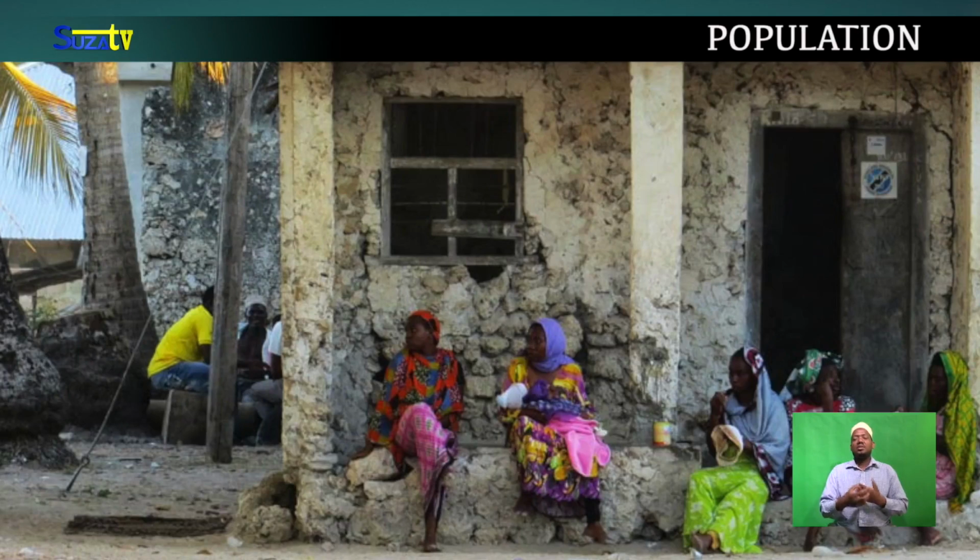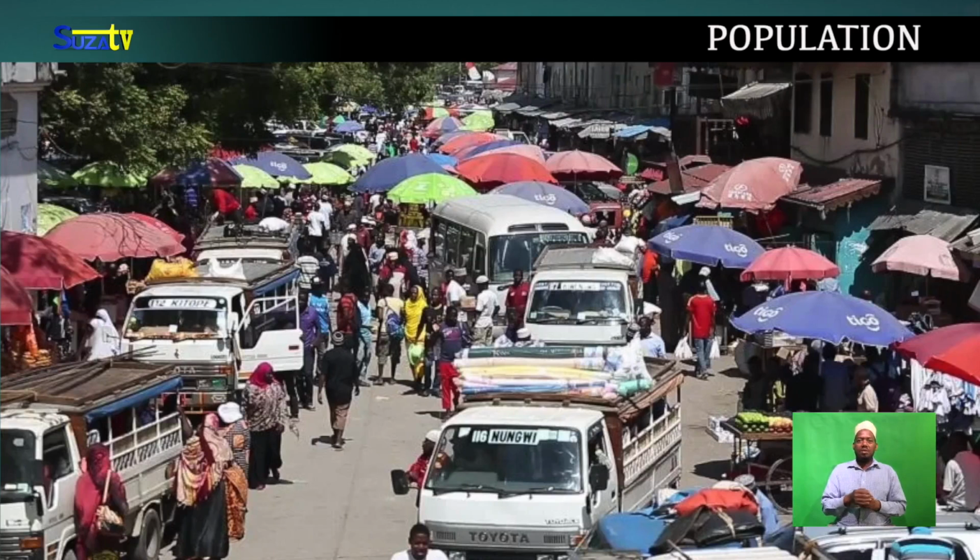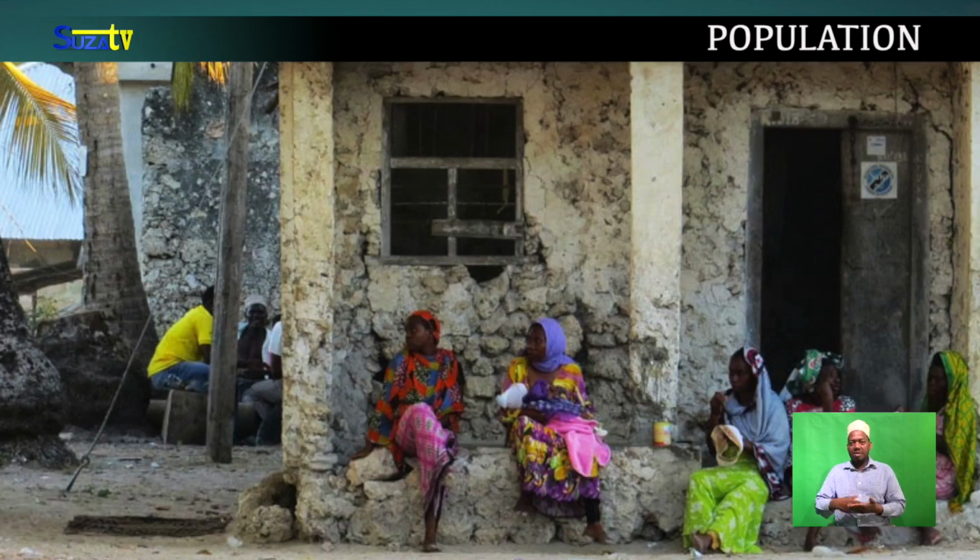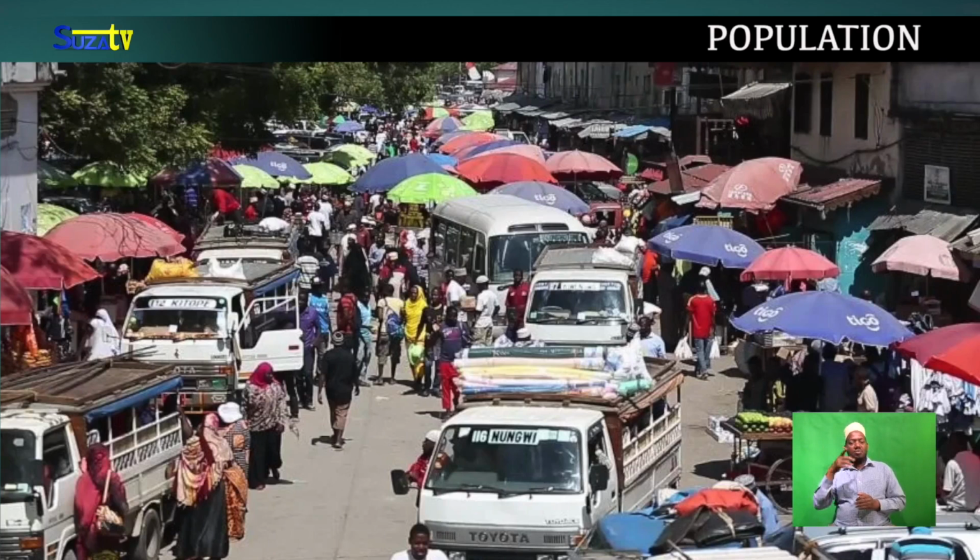Now look at these two pictures hanging on your television. One picture is of people in the town, and another picture is of people living in the village, so you can compare them, my students. I think you can get something from that picture. Have you observed which one has a high density of population? We can say it has a high number of population, between towns and villages, my students.